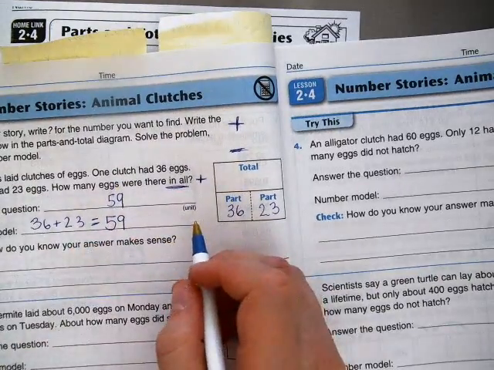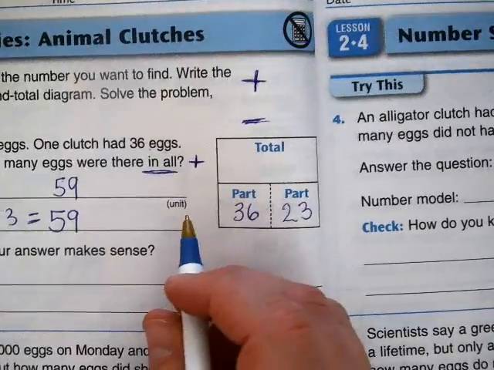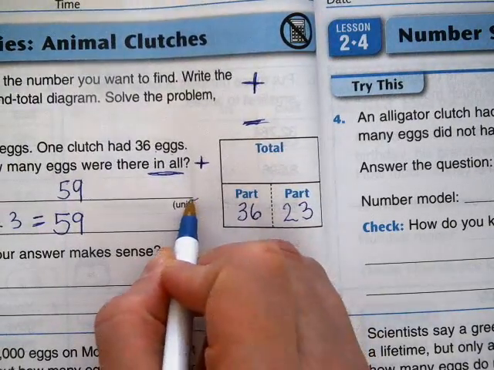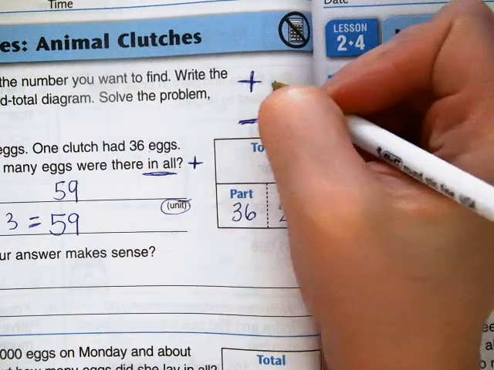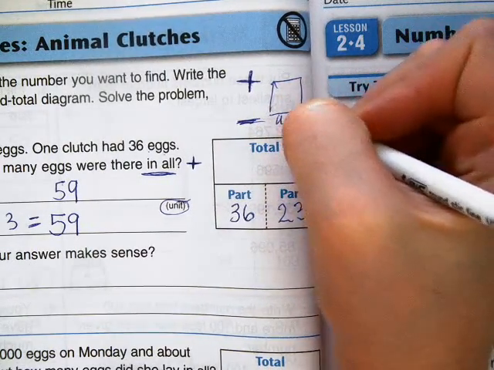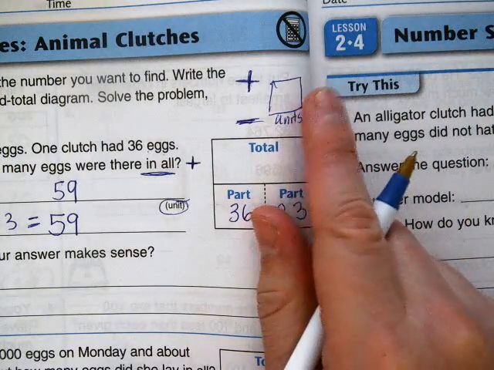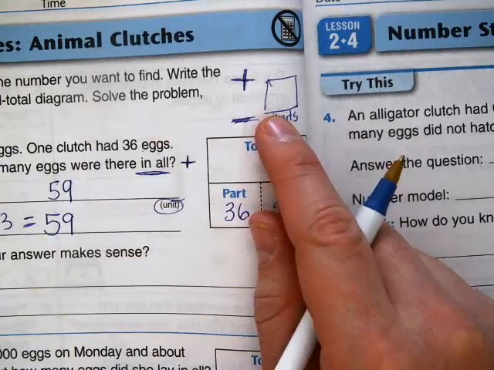Now, this is something that a lot of you still have to fix on your homework. This little unit here, a lot of times you see it in a square, right? The square that says units. People are forgetting to write in this square. If you don't write something in this square, then you get it wrong.